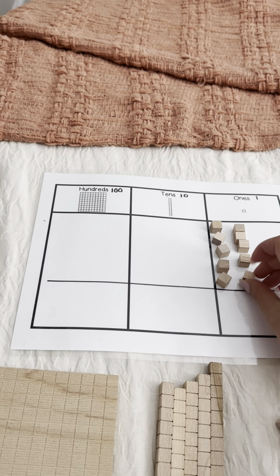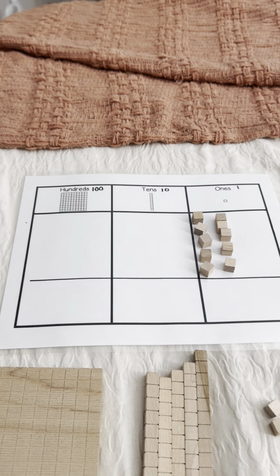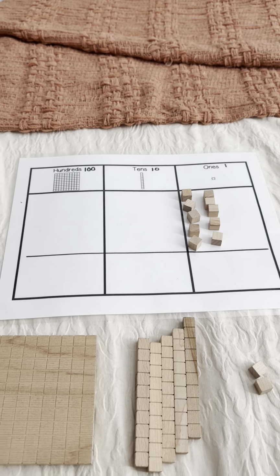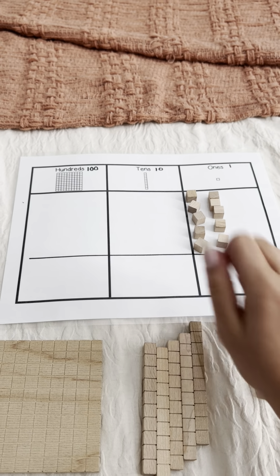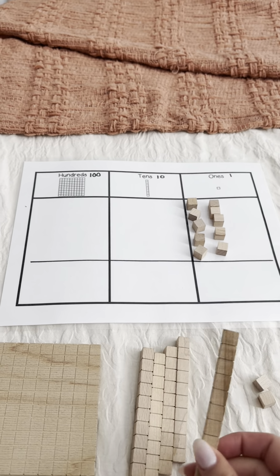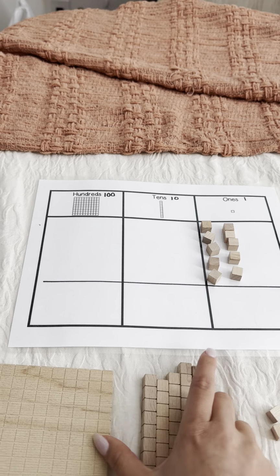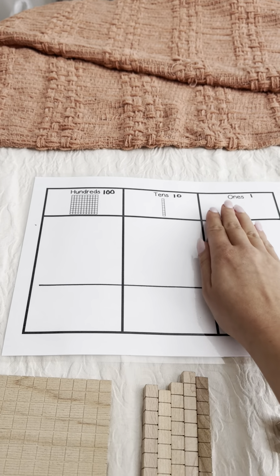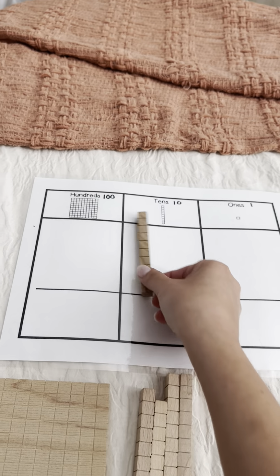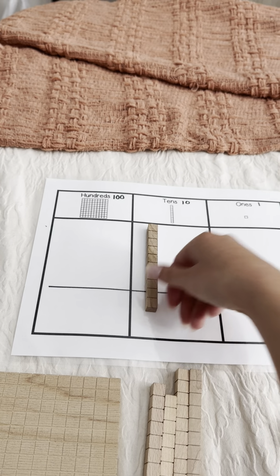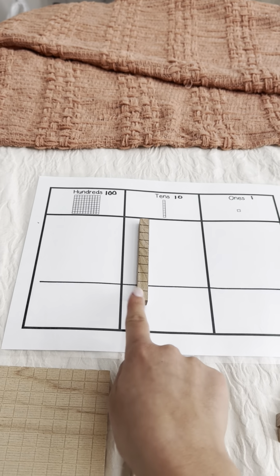So if I put a 10th one in there, that is when we have to do something called bundling. And basically, I know that 10 ones is the same as 1 ten. So if I have 10 ones here, I will then take those away and put 1 ten block. So instead of having 10 singles, I'm going to put 1 ten.